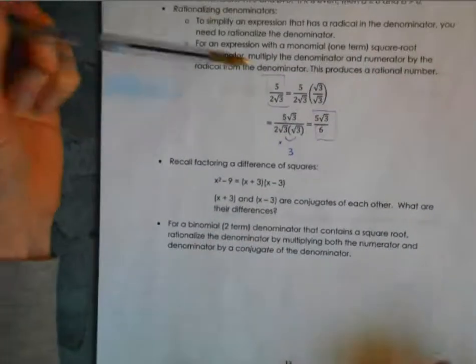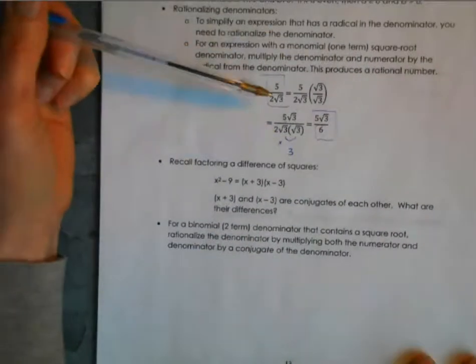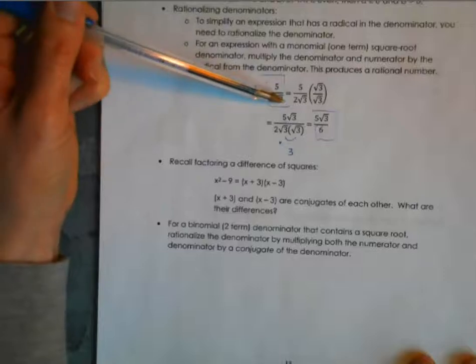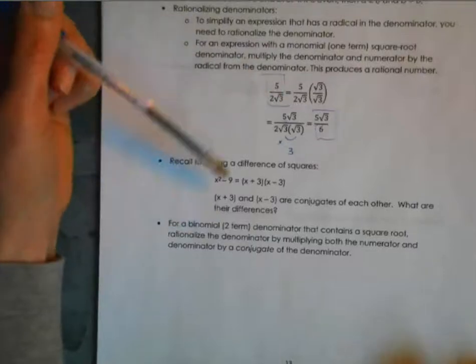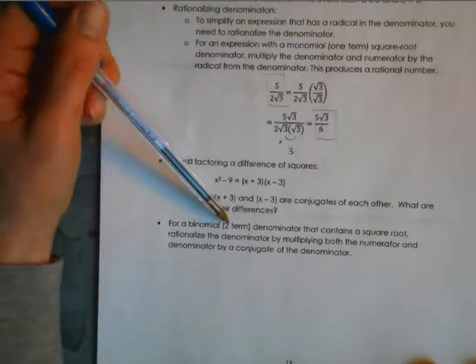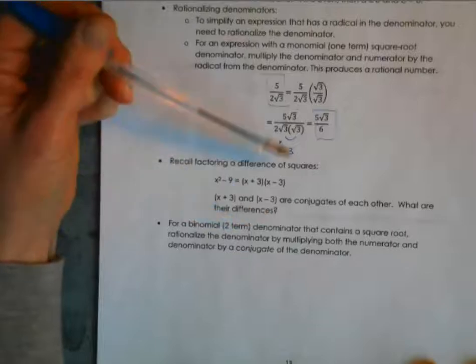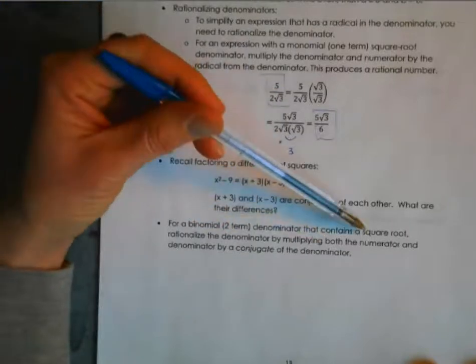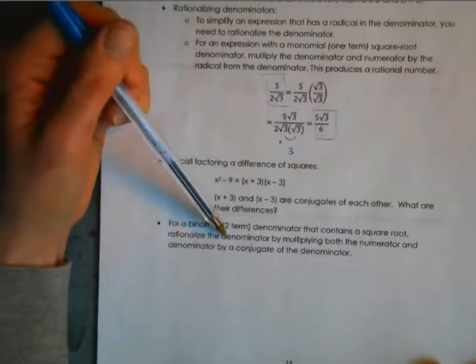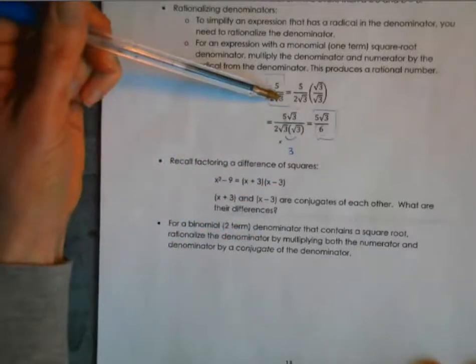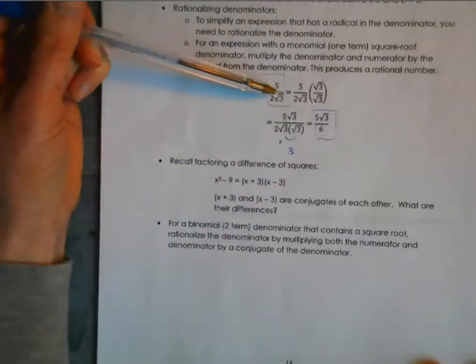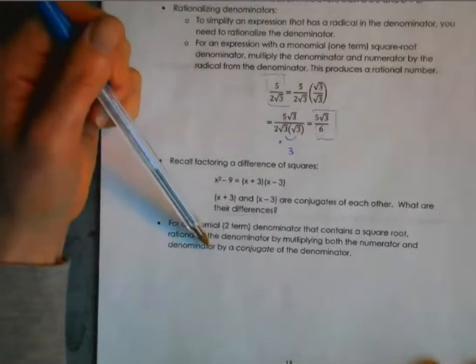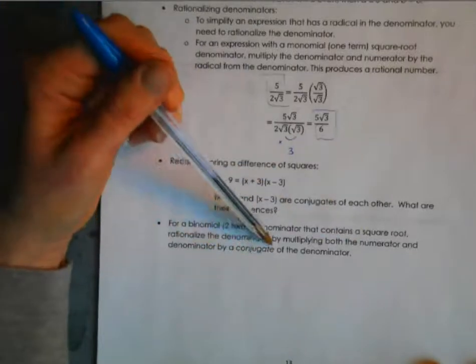Okay. Now things can get a little bit trickier because with this one, all we had was the one term on the bottom. But sometimes we're going to have a binomial term. So that's where you have a 2-term denominator. So there's going to be more than just this one radical. And if it contains a square root, you need to rationalize the denominator a little bit differently than we did here, because what you need to do is multiply the denominator and the numerator by a conjugate.